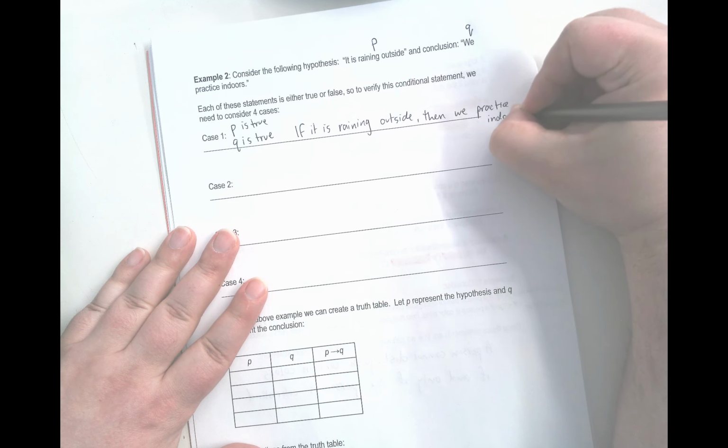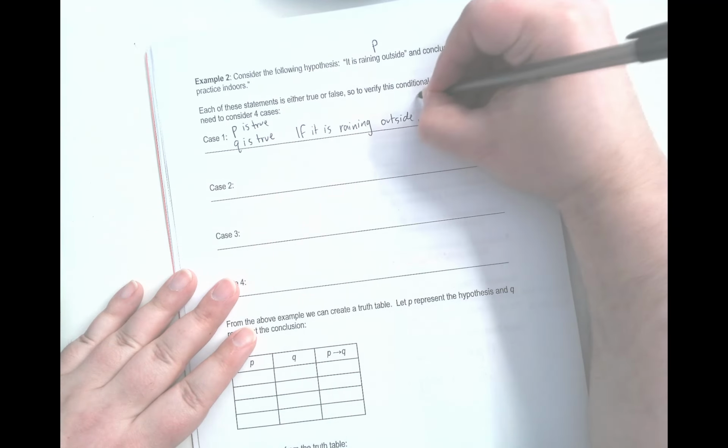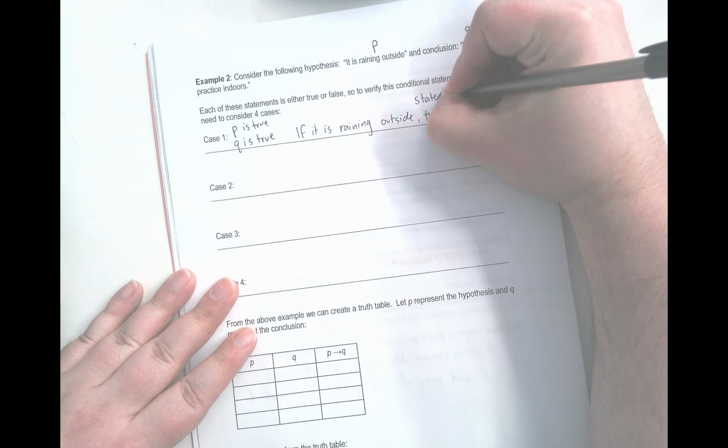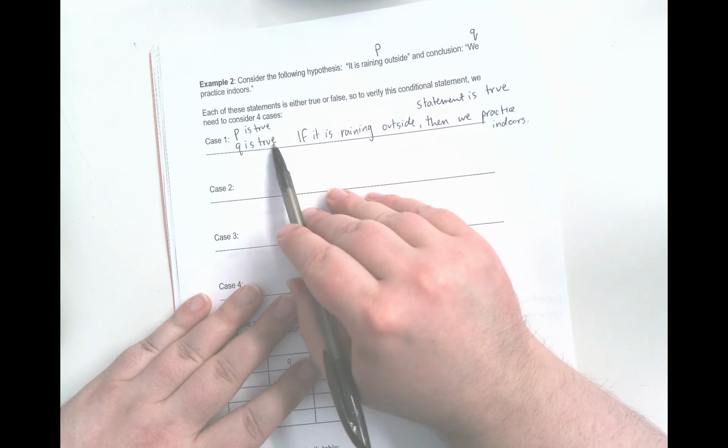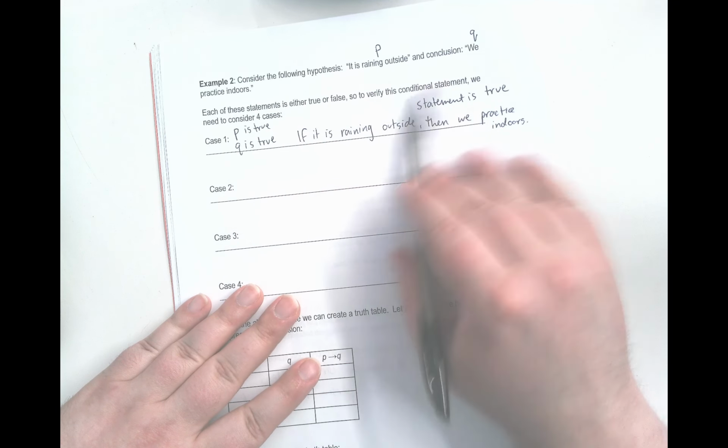And I think we can both agree that when it is raining outside, teams tend to not necessarily have practices outside. So we could say that this entire statement is true. Okay, so the statement is true. Okay, so we said P is true, Q is true. We wrote the statement if they are true, and we can conclude that the statement is true.